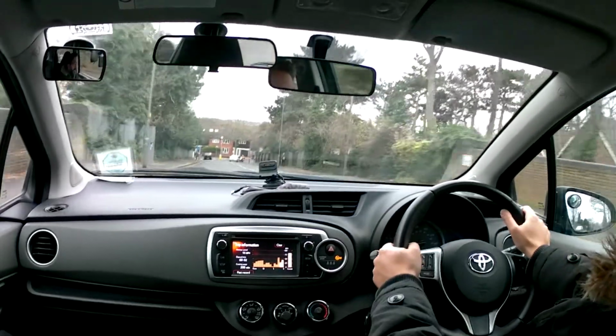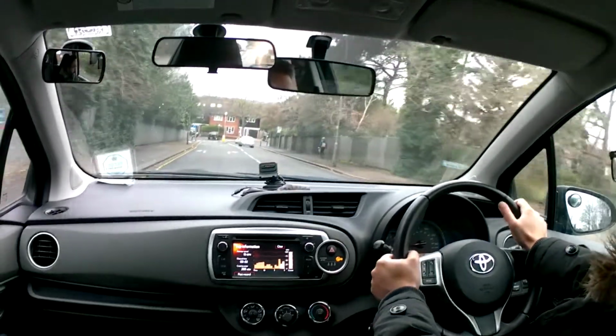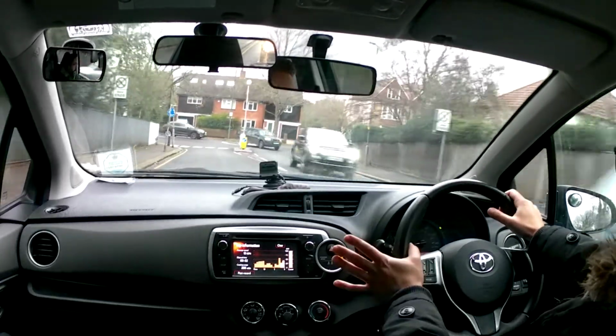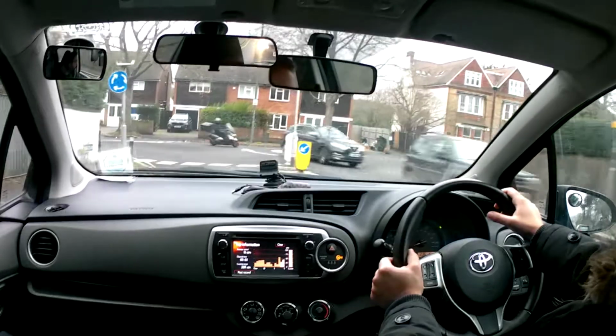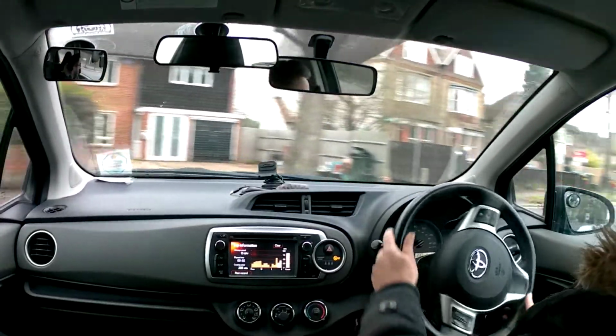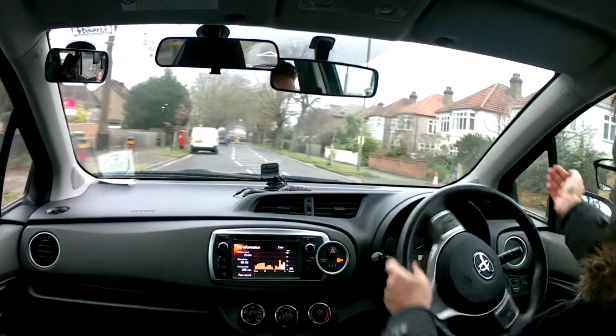So I'm going to turn right at the next one. This one's more like a T-junction. Again, but you can see it's a mini roundabout. So we're not worried about those guys on the left. They should be giving way to us. We're focusing on the right, and they're the ones we'd give way to if they were coming across our path.